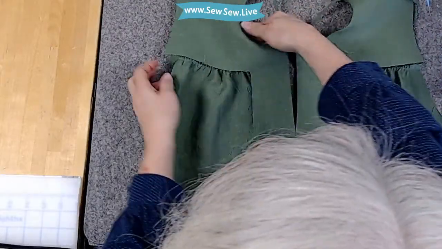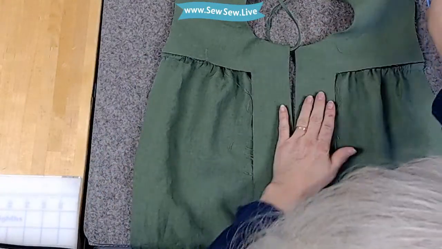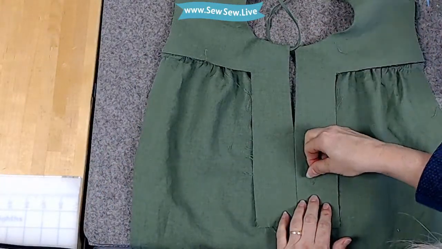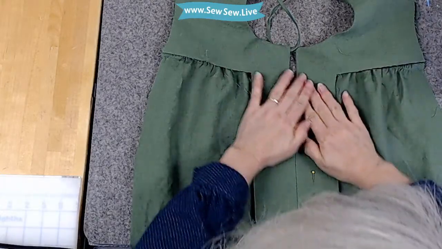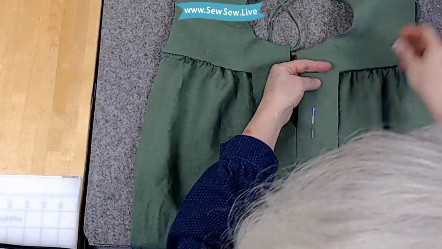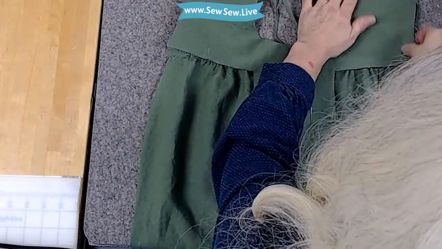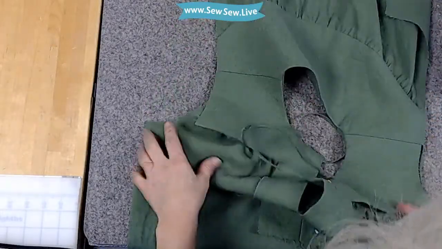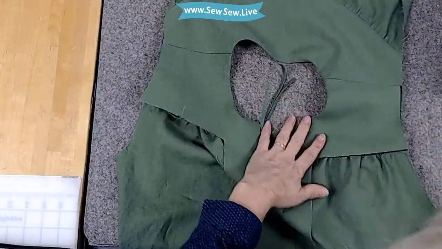I'm fine with that. So now at this stage, what I would do is pin this yoke around the perimeter here so that these layers don't shift. I have all these random pins on my ironing board here. We'll just grab a bunch of these. You also don't want your yoke to shift in general, right?